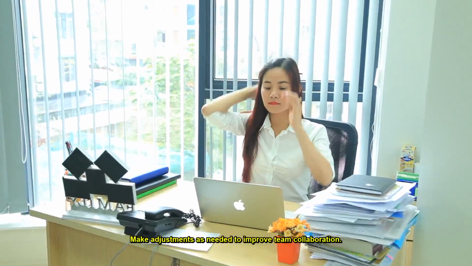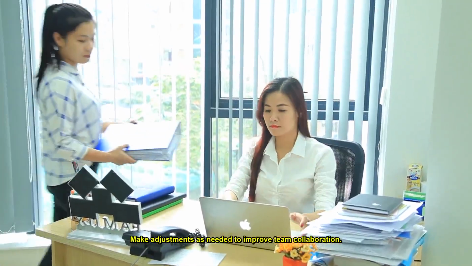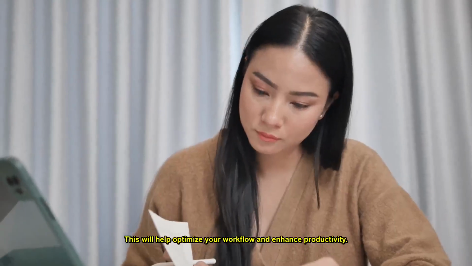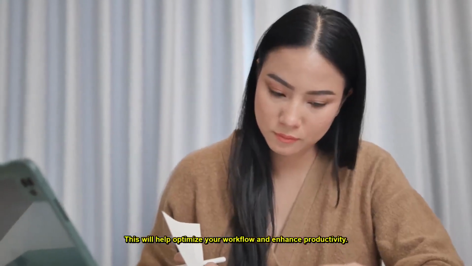Make adjustments as needed to improve team collaboration. This will help optimize your workflow and enhance productivity.